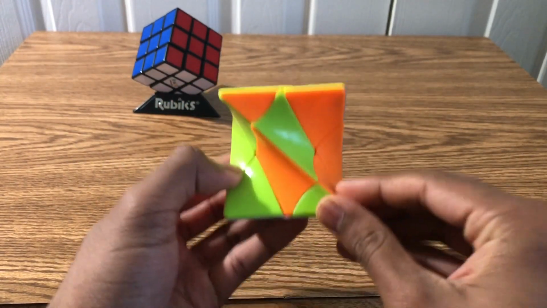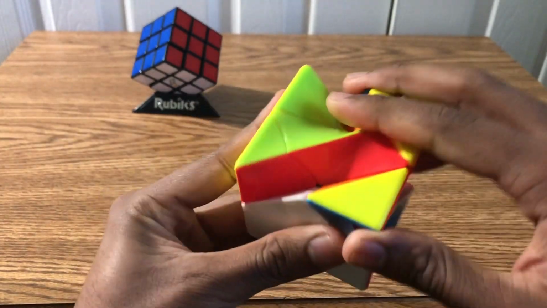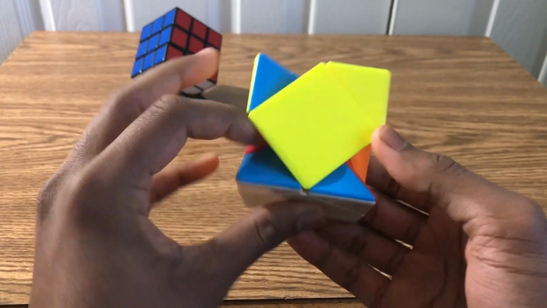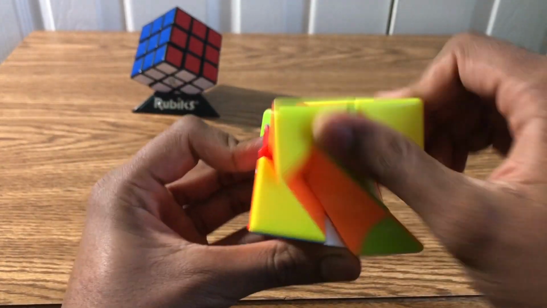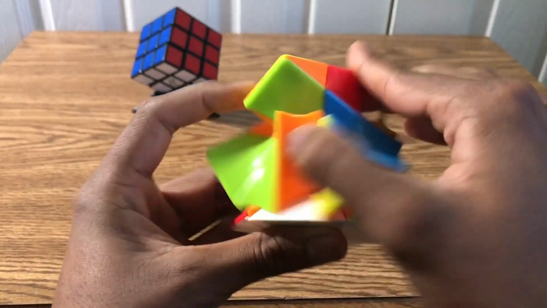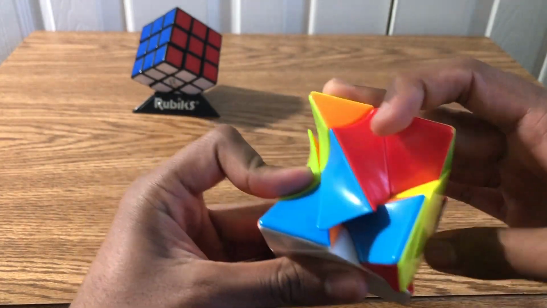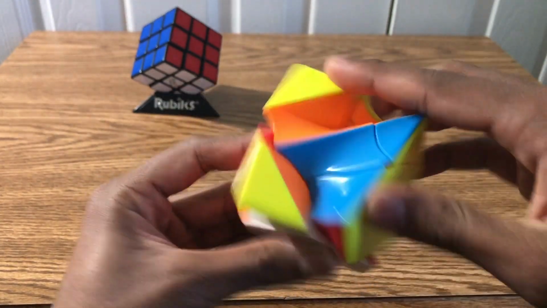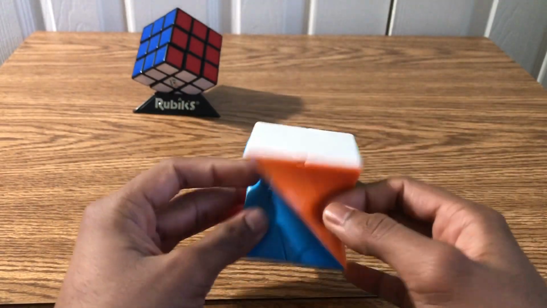And here, what you do is flip it to the other side, do the sledgehammer once, and go back to its opposite and do the sledgehammer twice. And flip it back, opposite, and do the sledgehammer once. And that should solve your puzzle.